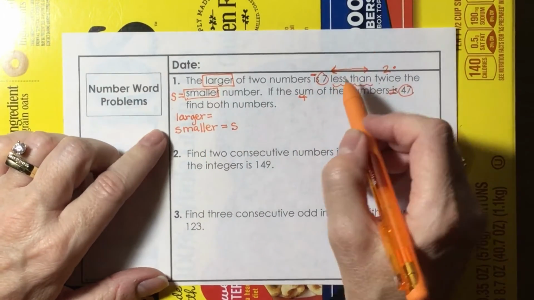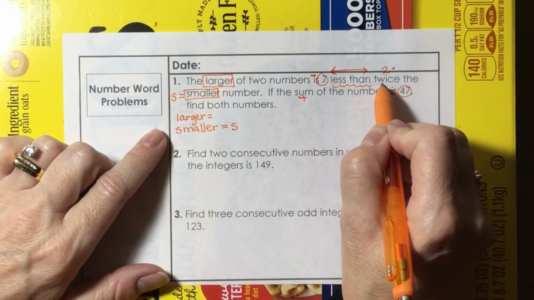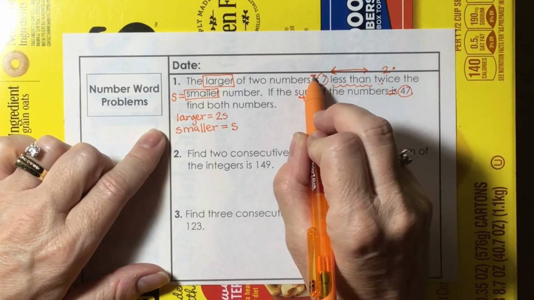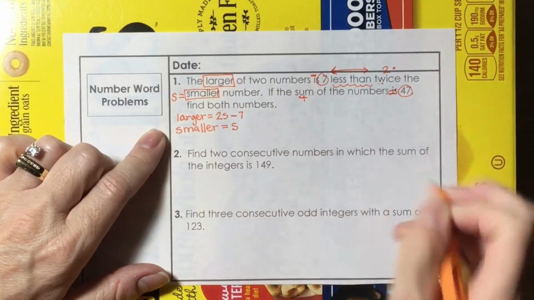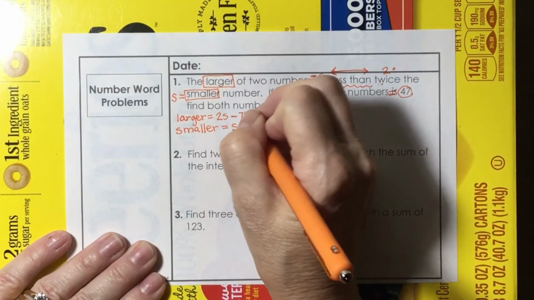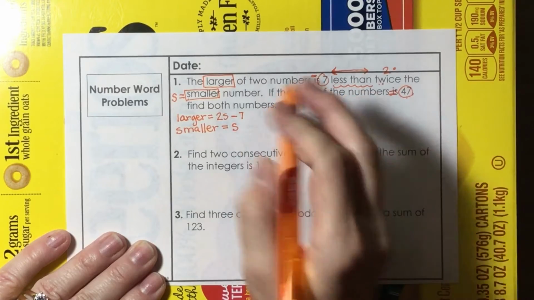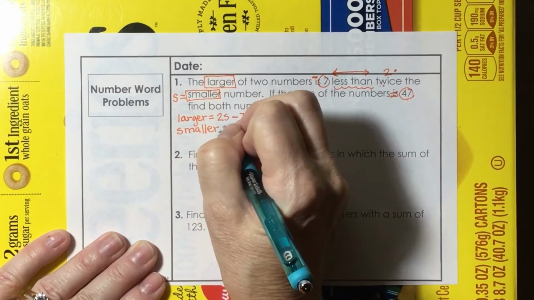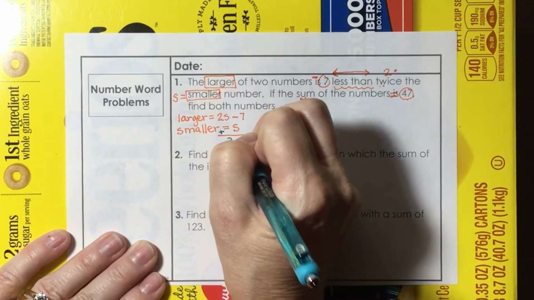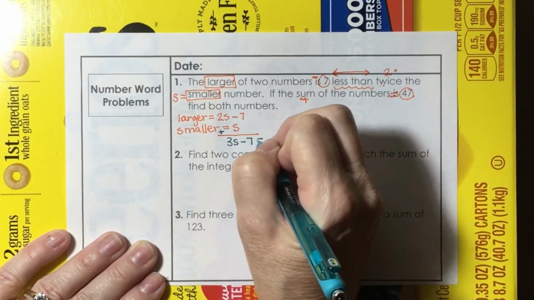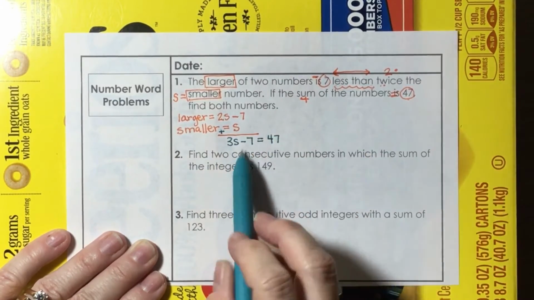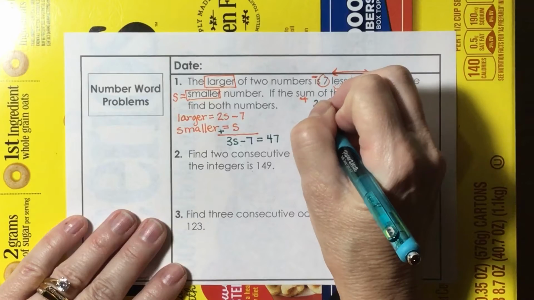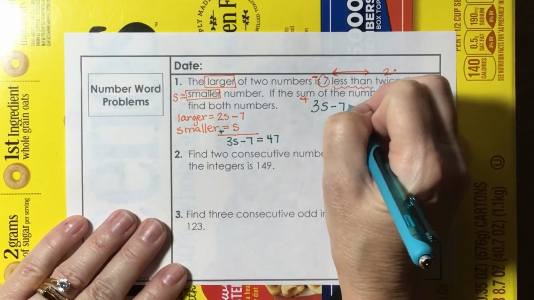Now for the larger, it's comparison. And we know that the larger number is twice the smaller, so 2s, and less than twice is minus 7. So minus 7, that will give us the larger. So now if we add those up, we should get 47. So over here, I'm just going to go ahead and add those up. So add them both up, and we have 3 s's minus a 7, and all of that should equal 47. And you should see we have a two-step equation. I'm just going to move that up here so that I have room to solve it.